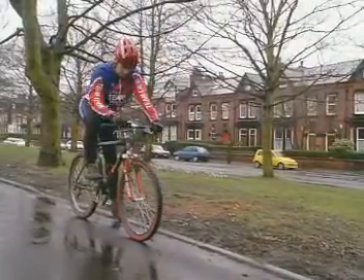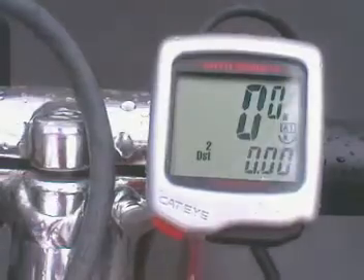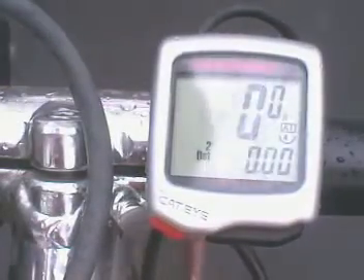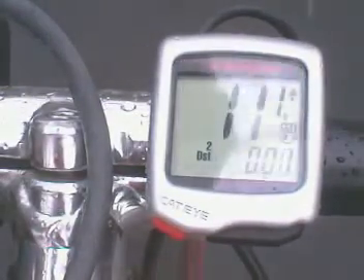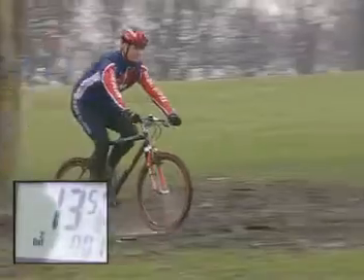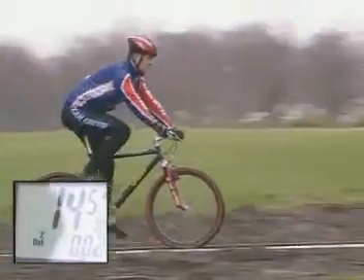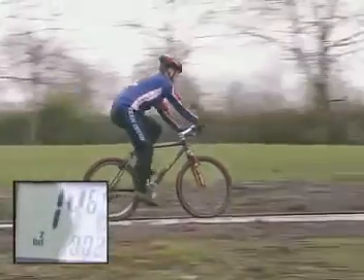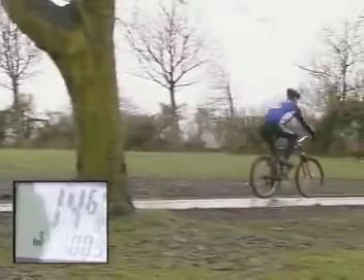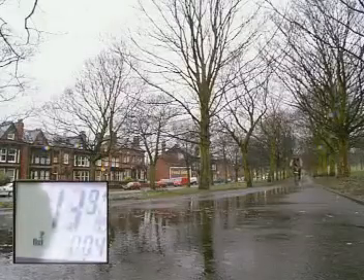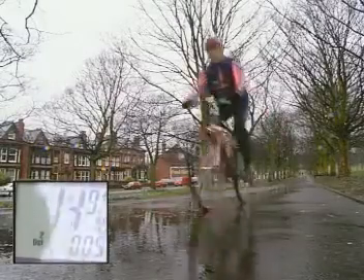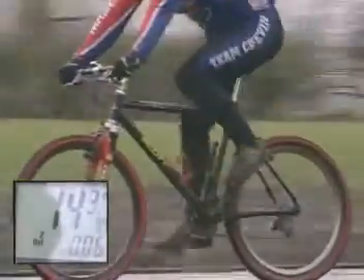A computer attached to the handlebars calculates the speed of this bike. Eventually, the cyclist is travelling at a constant speed. For speed to remain steady, the distance travelled in a given time interval must be staying the same.